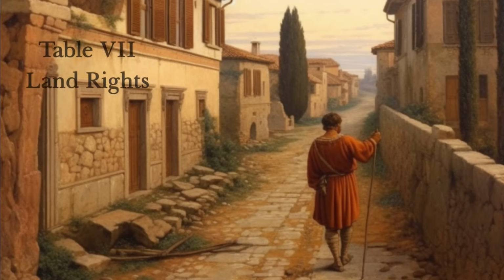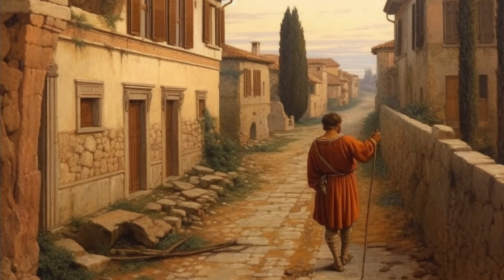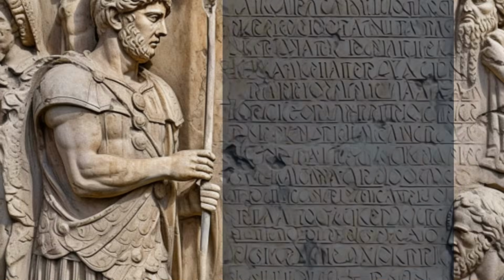Table 7. This table focused on legal issues related to real estate and boundaries. It aimed to resolve disputes over property, ensuring clear demarcations and establishing legal remedies for violations. Let's get to the law.